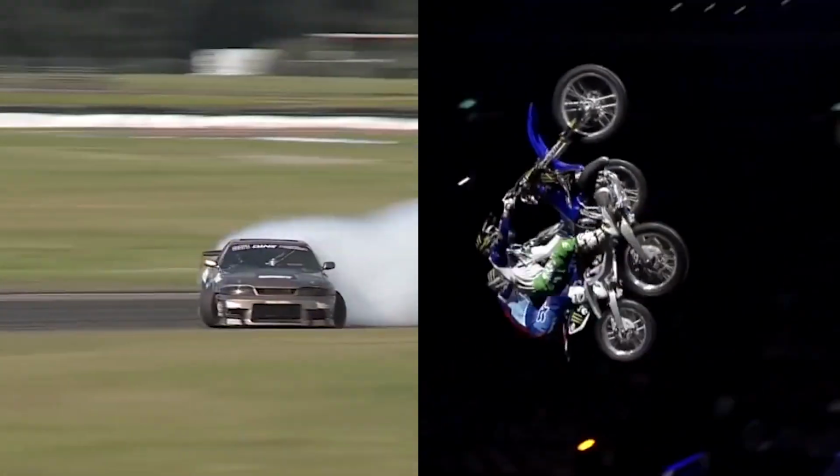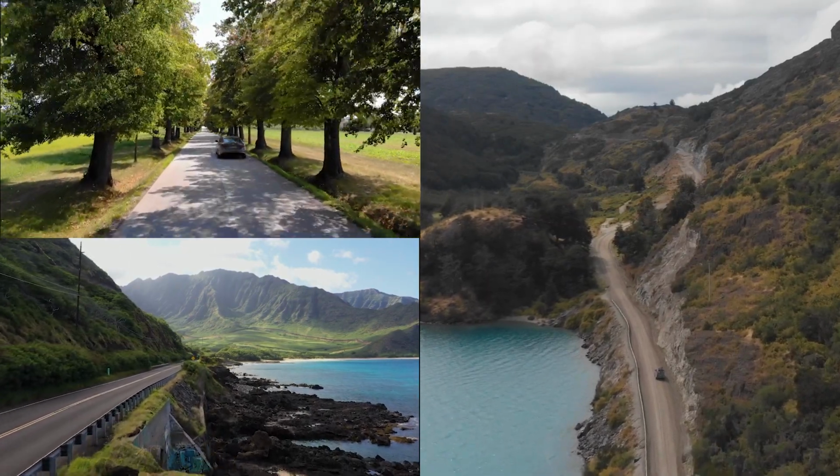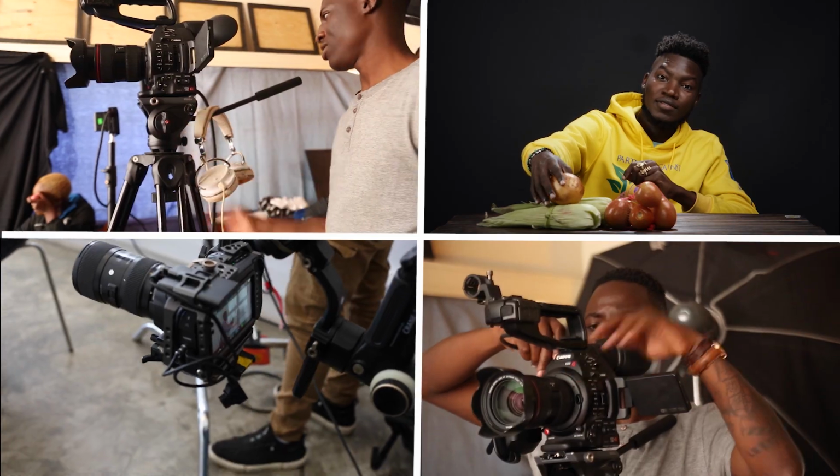Hey guys, welcome back. Here's a step-by-step tutorial on how to create this split screen effect in Premiere Pro.